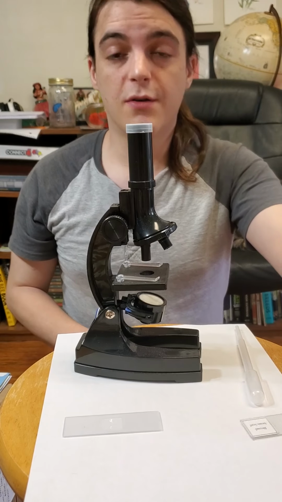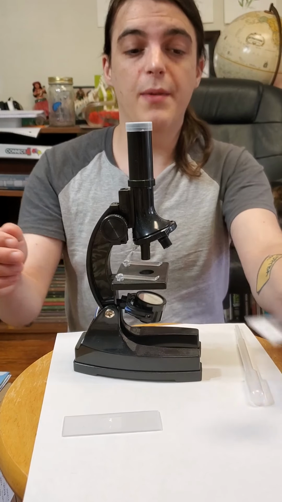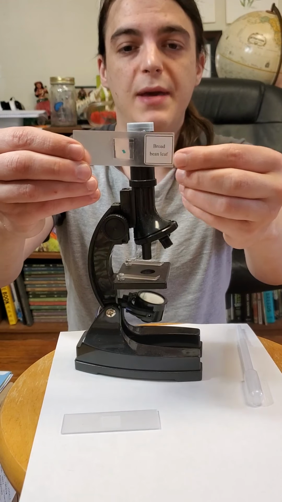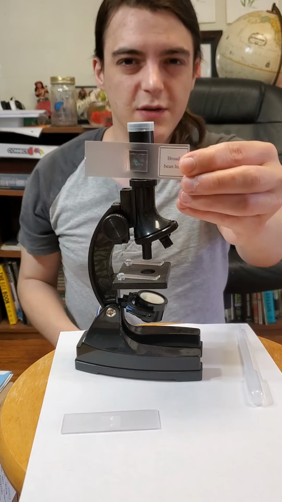Most of the samples you're going to use in this type of microscope are going to be on what's called a slide. See here, I've got an already prepared slide. It is broad bean leaf, a little slice of a broad bean leaf.